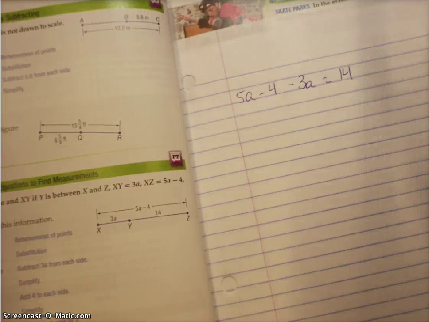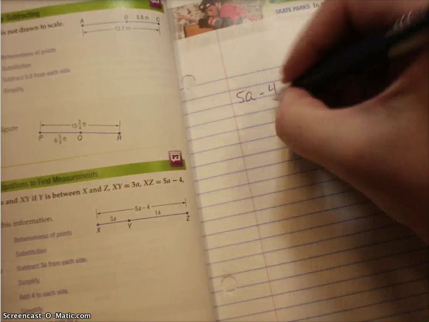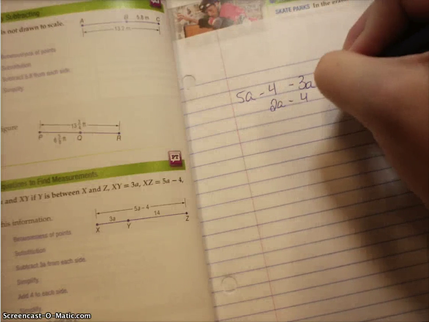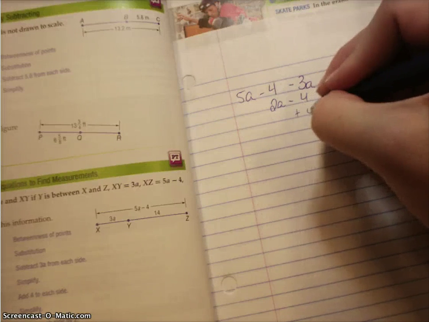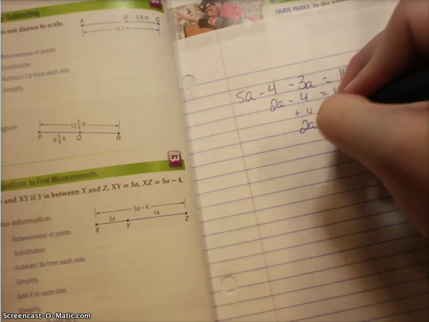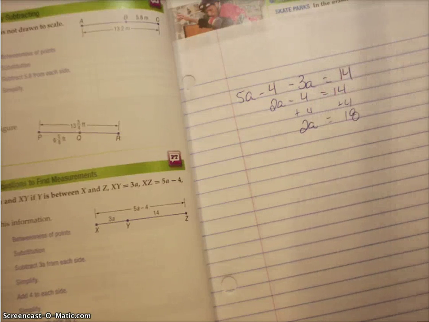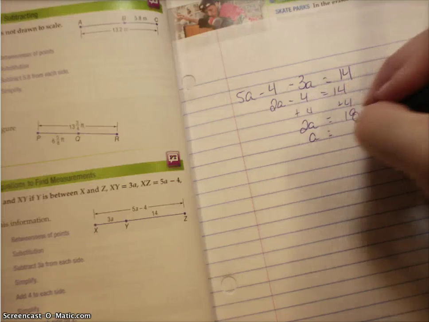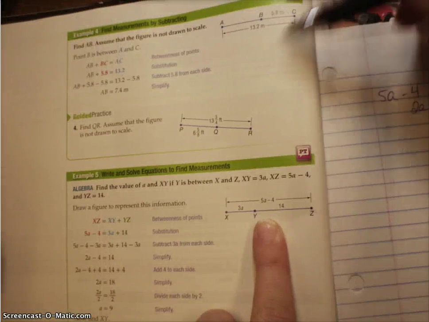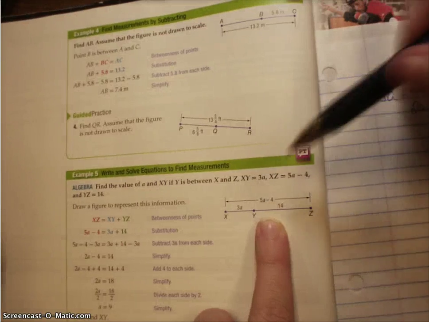You already know how to do that, right? We combine our like terms. We get 2a minus 4 equals 14. We add 4 on both sides. We get 2a equals 18. A equals 9. So it's the same process as what we did up here. They're just not giving you all the numbers. They're making you solve for some.